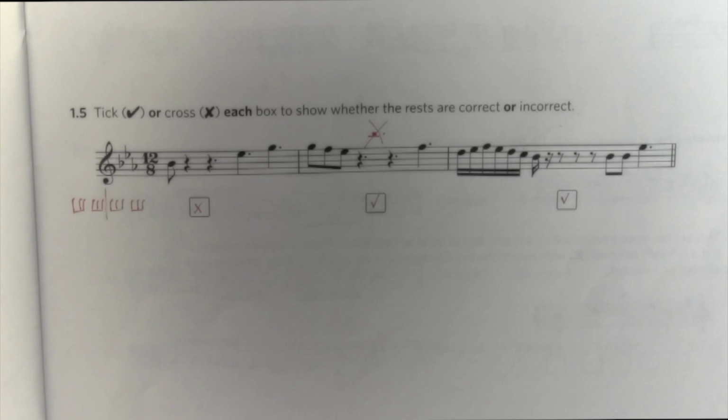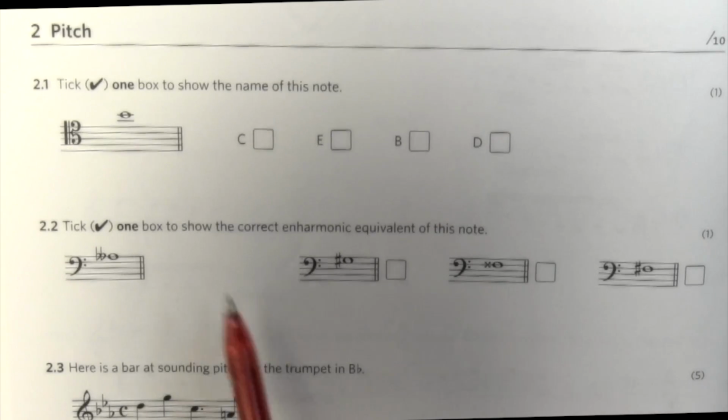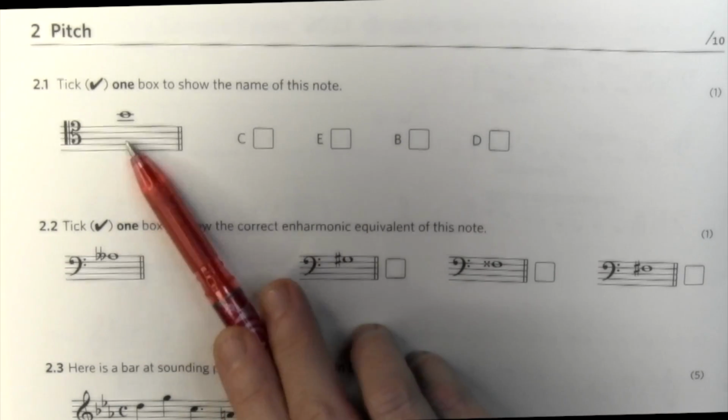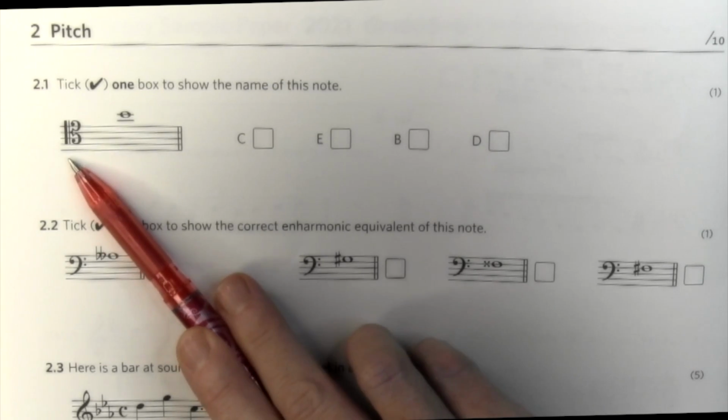Sorted. Let's turn the page and move on to the second section relating to pitch. In this first question, we need to tick the box that shows the correct name for this note. And we are in tenor clef.